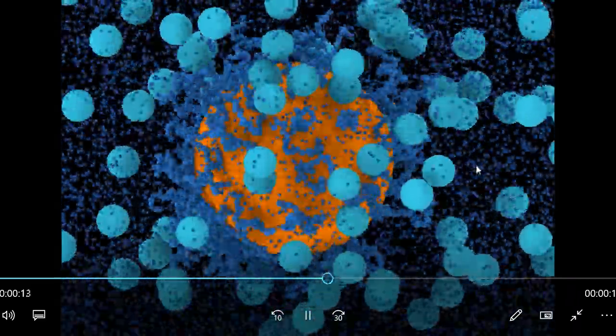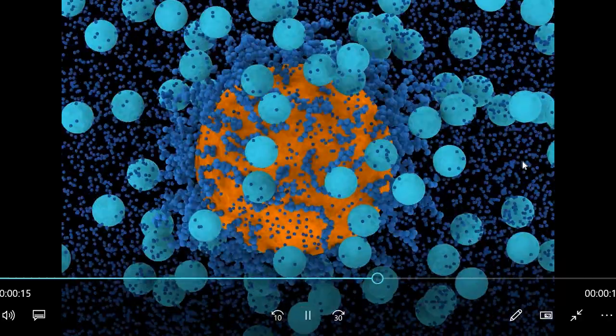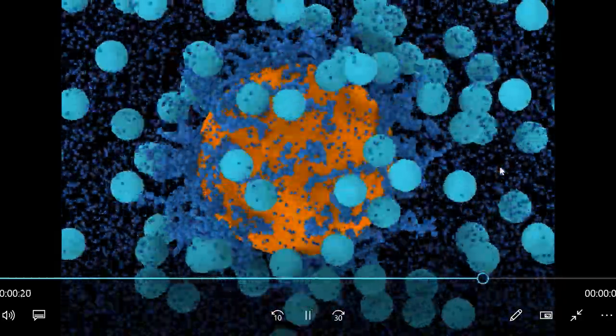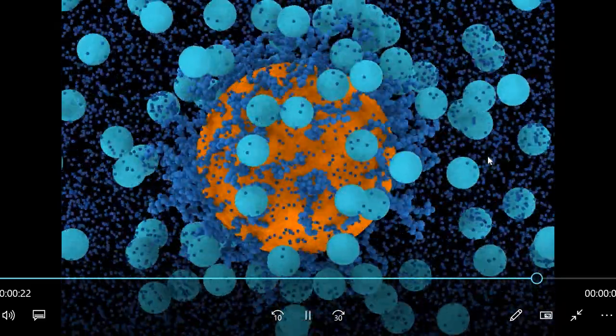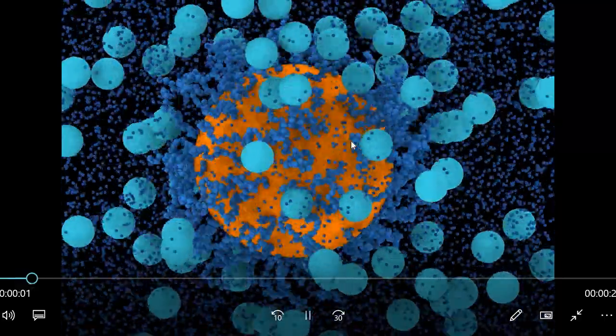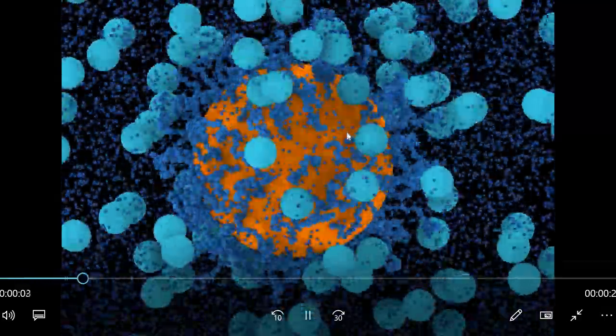Then we have also the bombardment of the solvent molecules. It can be water or any other liquid. So we have different time and length scales involved in this problem.